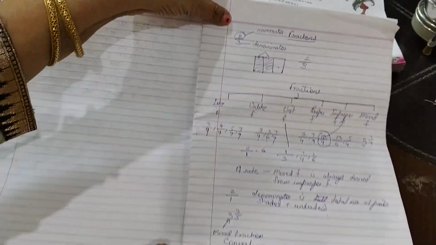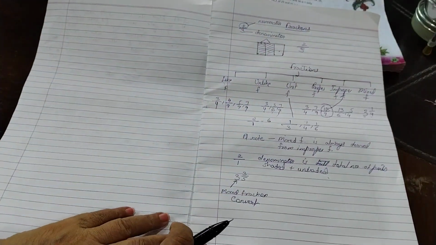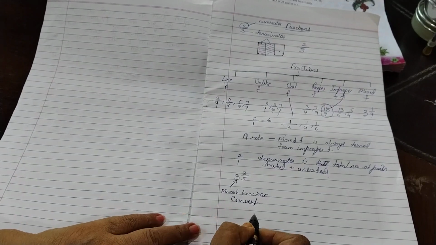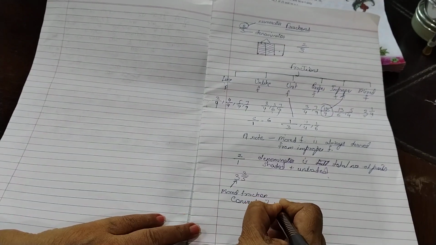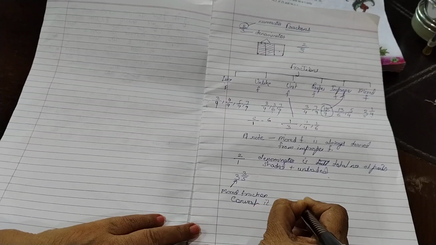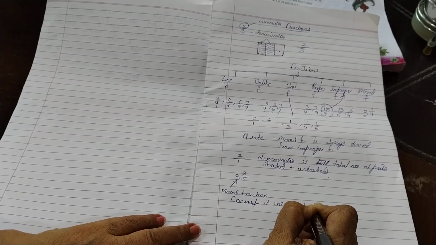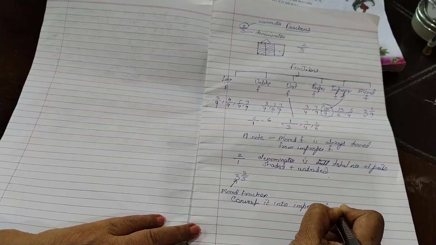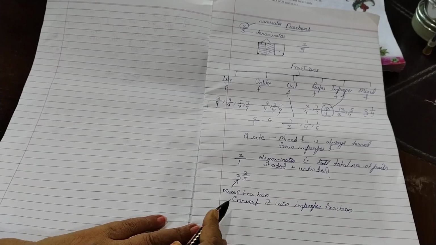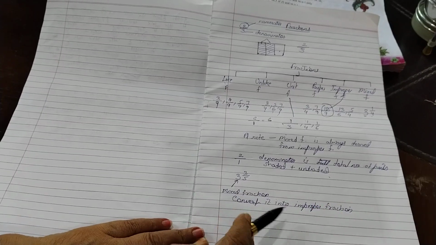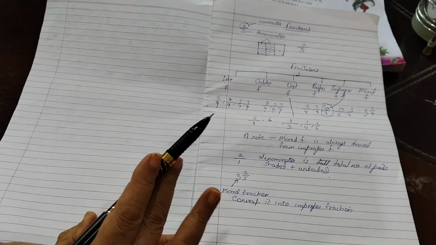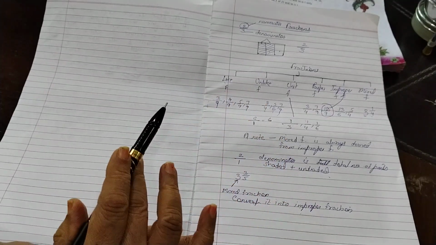Children, can you see? Okay, sorry. So convert it into improper fraction. Let me repeat. A mixed fraction will always be converted into an improper fraction. It can never be converted into a proper fraction.